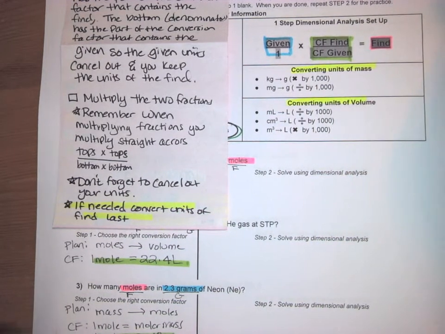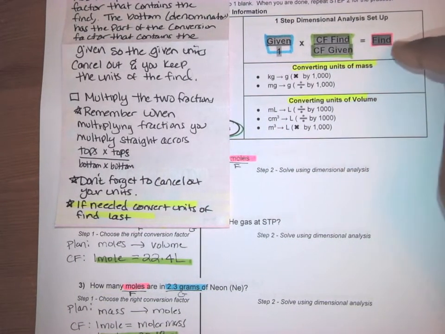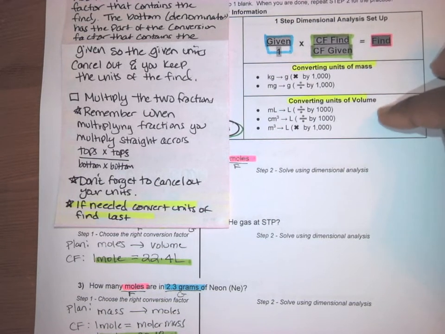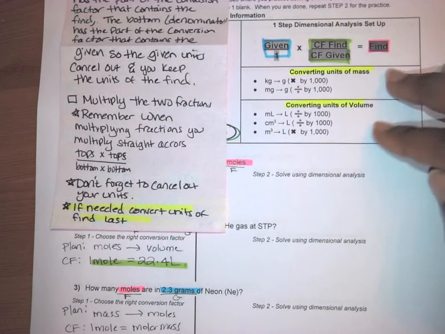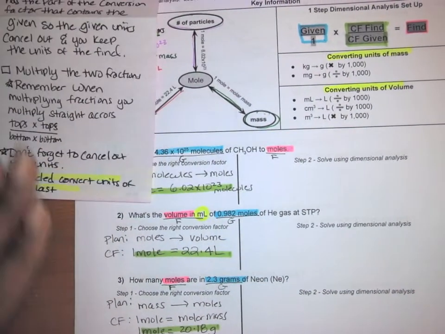So for example, if you're converting from moles to milliliters of gas, well, when doing that conversion, your conversion factor will not have milliliters in it, but it will have liters in it. So that means your find will be in liters. So then you'll have to do one more step to convert from your liters to milliliters using one of these conversion factors. All right, so let's go ahead and get started with an example.